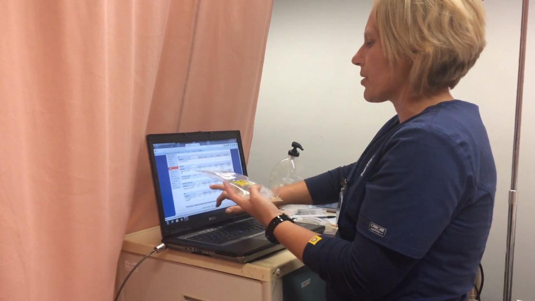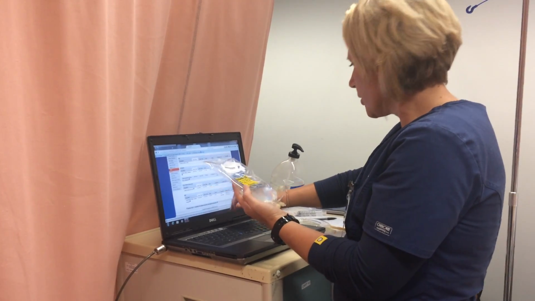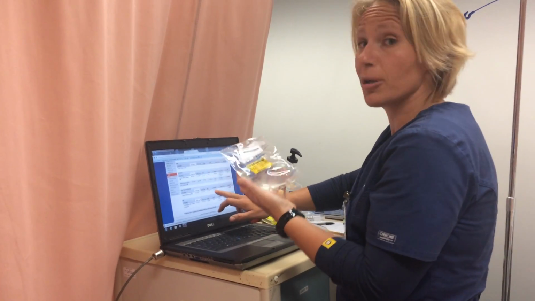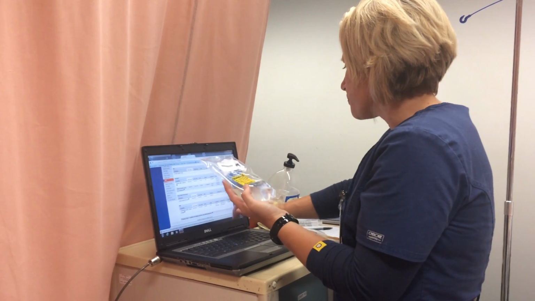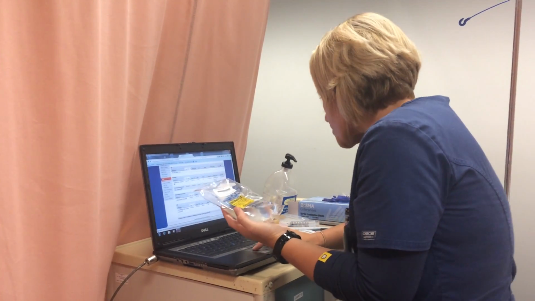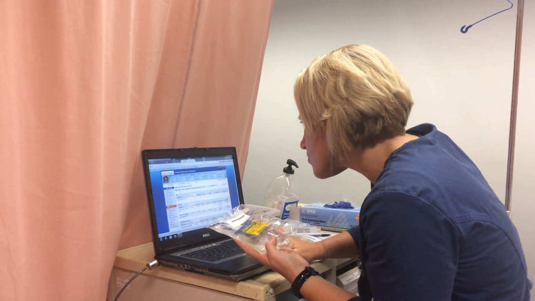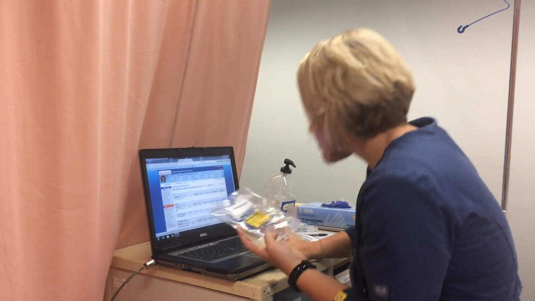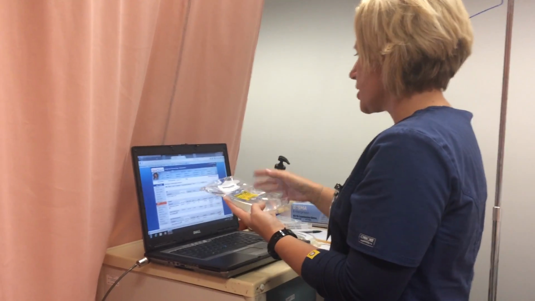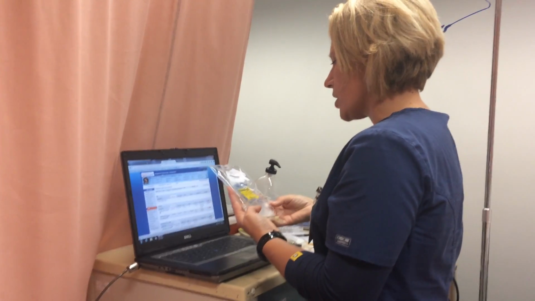The rate is 30 milliliters per hour, continuous, so this is going to be your primary line. Dosage time is also correct, 07:47.